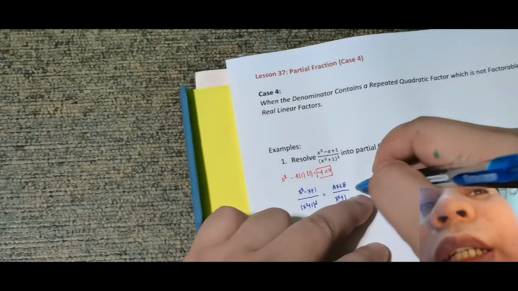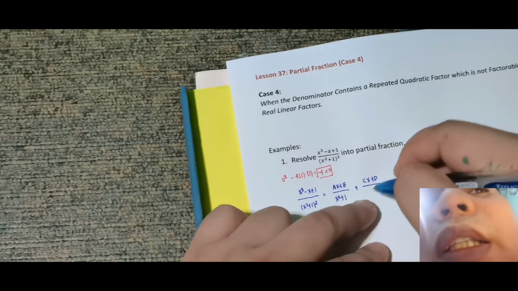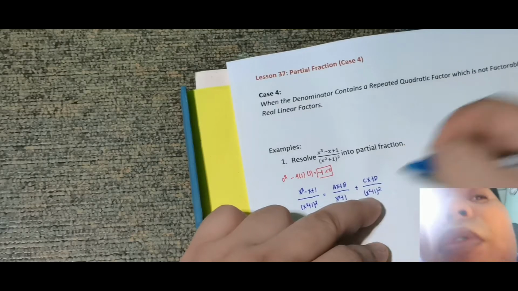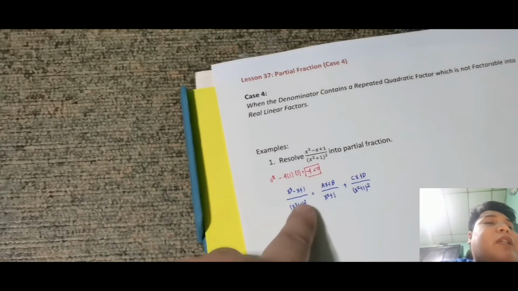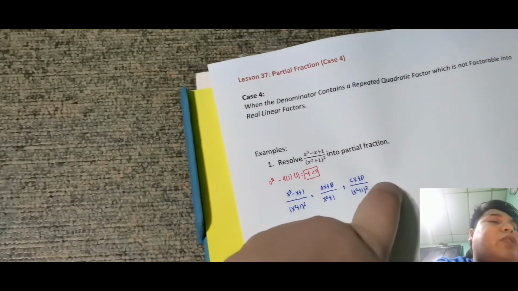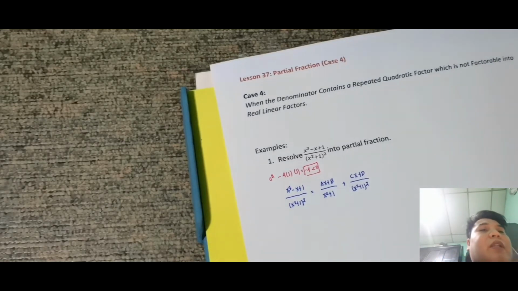Next, this is plus cx plus d. Ito na yung pag-repeated. Then, another x squared plus 1 raised sa 2. Ganun lang yung mangyari pag-repeated. Okay, so, kunwari may plus 3 raised sa 3 yan. Another plus ex plus f over x squared plus 1 raised sa 3. Ganun yung gagawin. Pag-repeated lang siya.